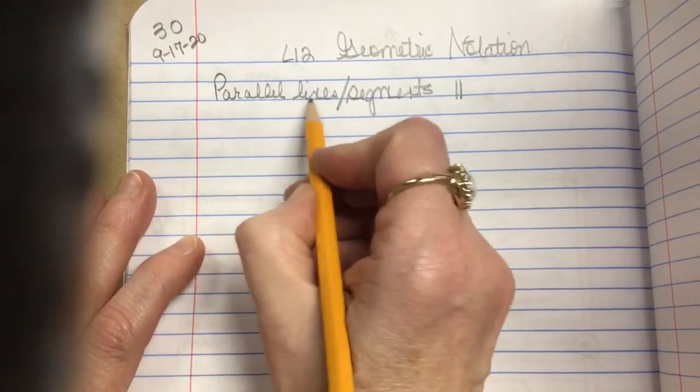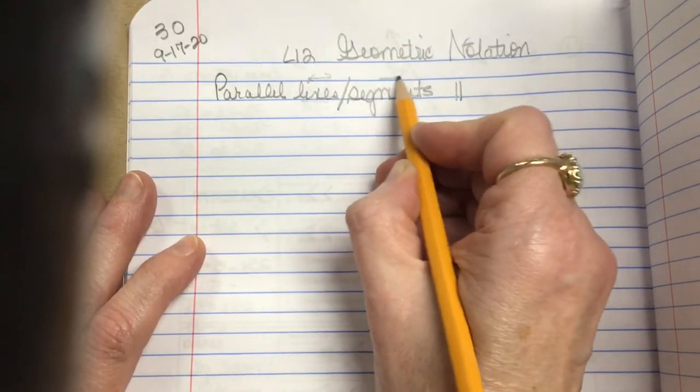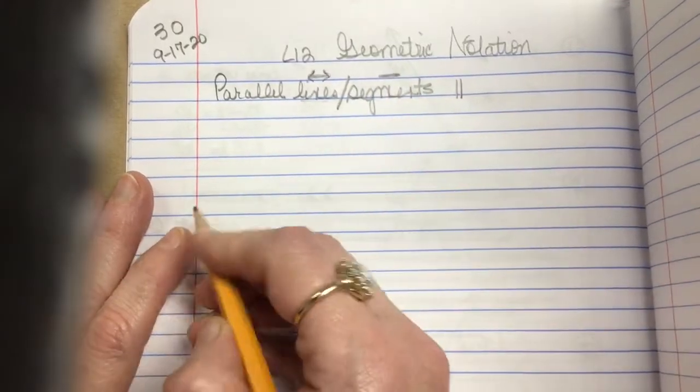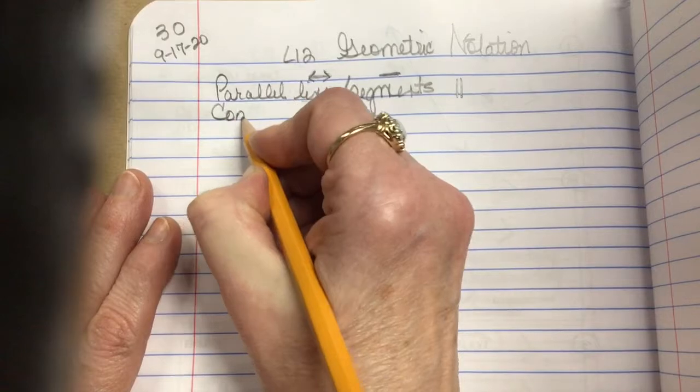Remember, you write lines with a line above it. You write segments with a little segment above it. And I normally don't put that there, but I will go ahead and put that there. Okay. Now, what about congruent anything?